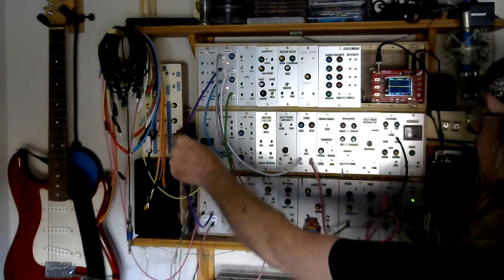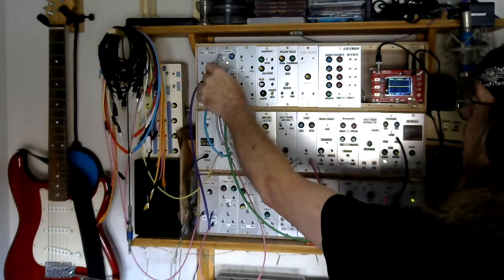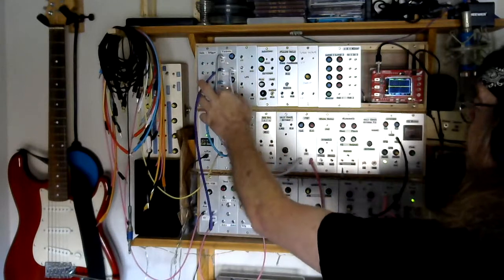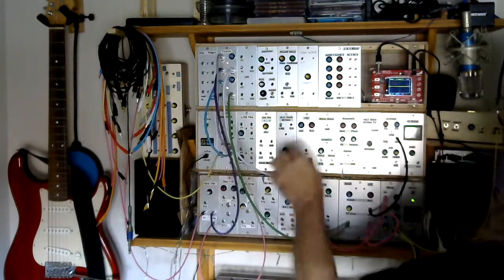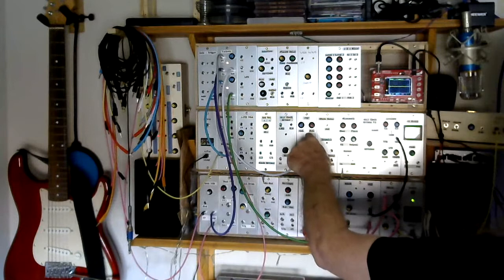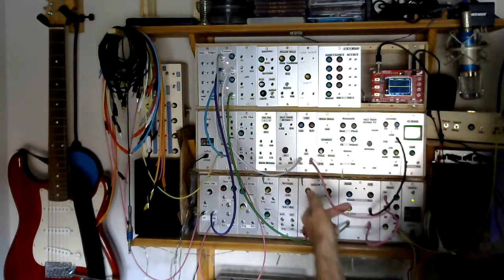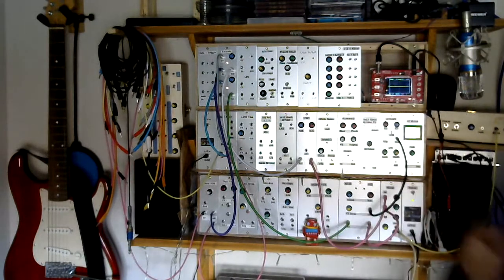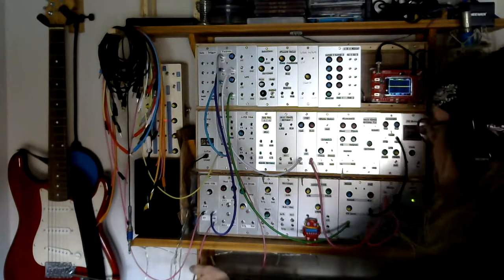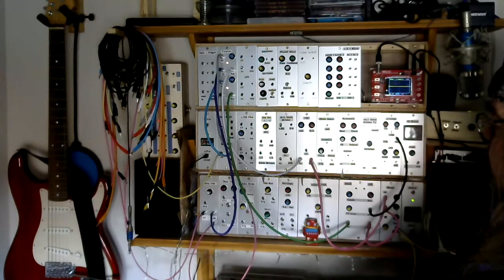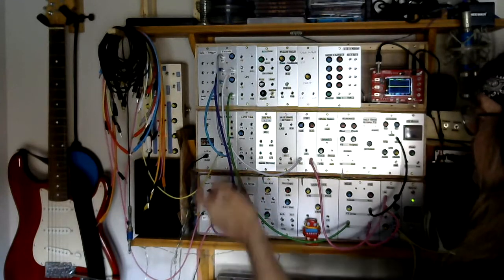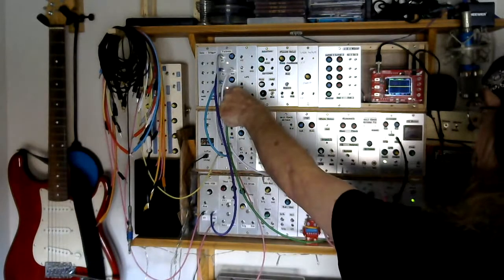The square wave output goes into a Vactrol. The output from the Vactrol goes into a VCF. There's no CV on that VCF, and then the output goes to the mixer. The spiky waveform goes into a Vactrol.